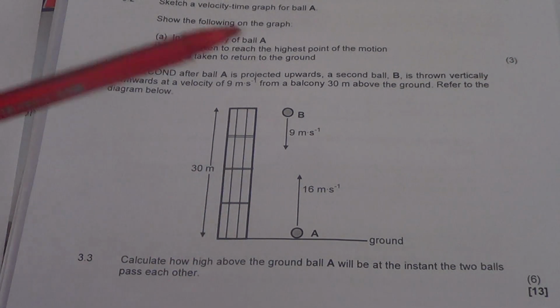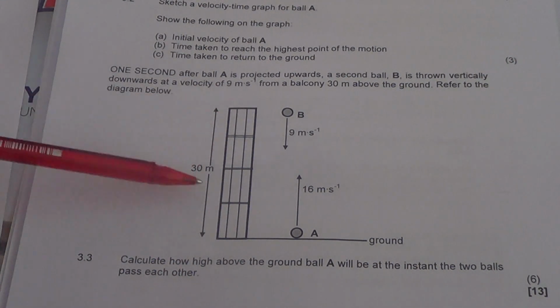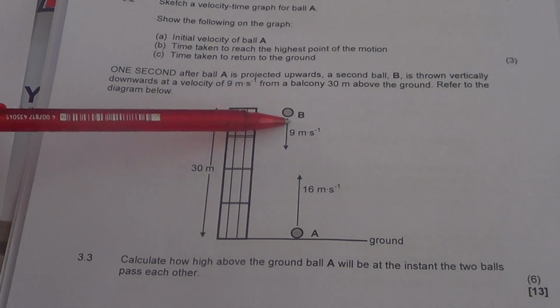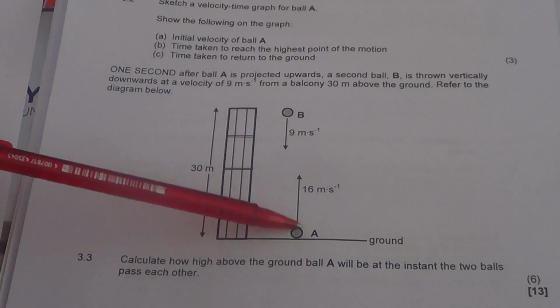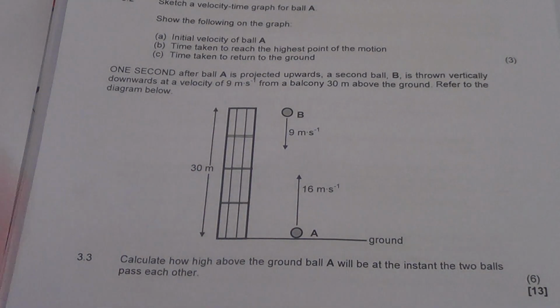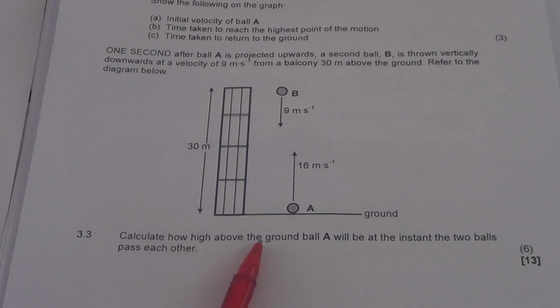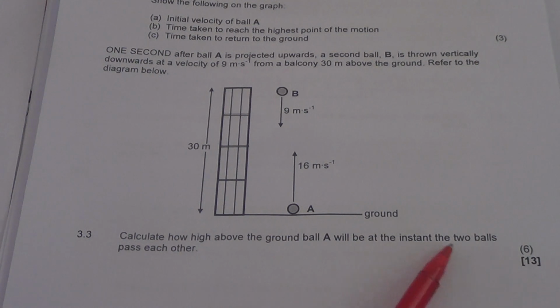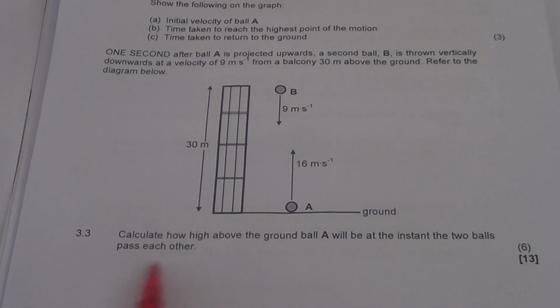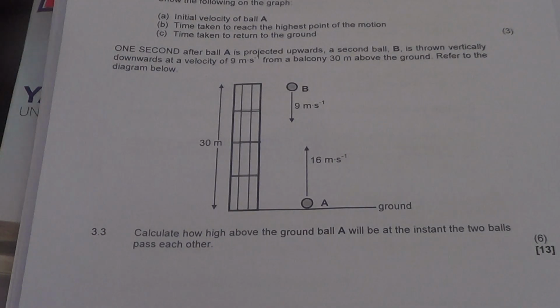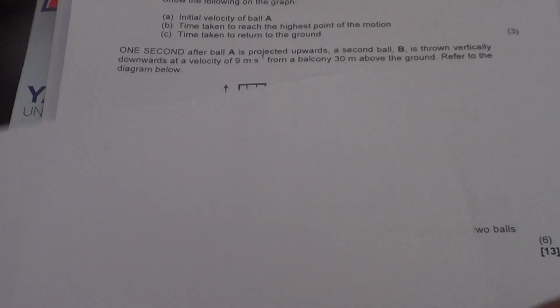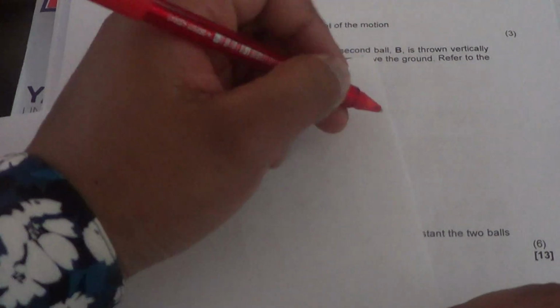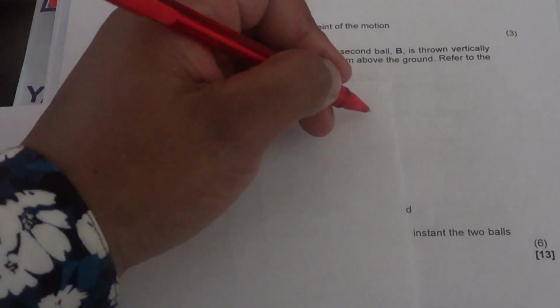Okay, we can see now that this balcony was 30 meters above the ground and that ball was dropped, but this one was only dropped while this one was already in the air. Now the question says calculate how high above the ground ball A will be at the instant the 2 balls pass each other. Okay, it's not a problem. One of those silly questions in life, but yeah, we take them and do the best that we can. 3.3. Okay, let's keep going.